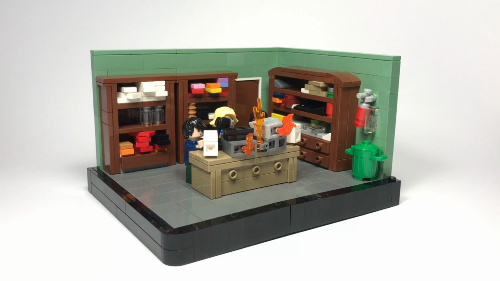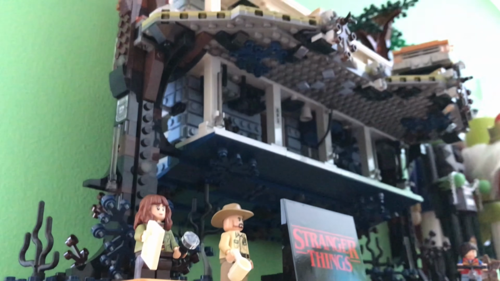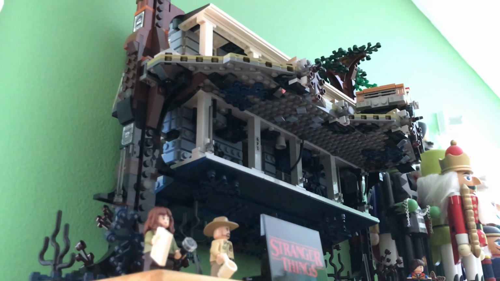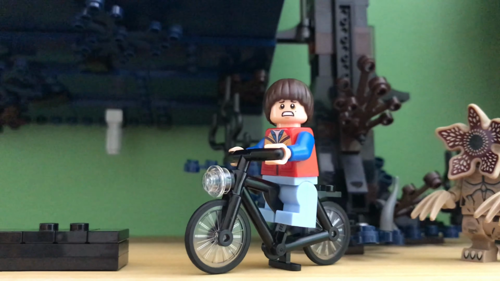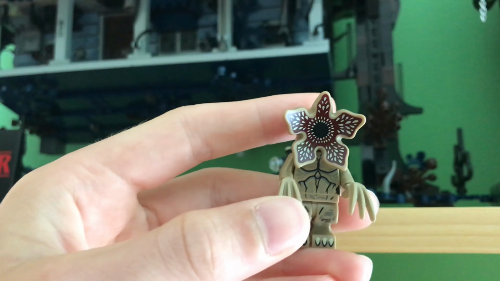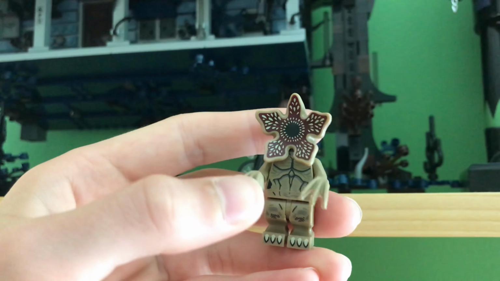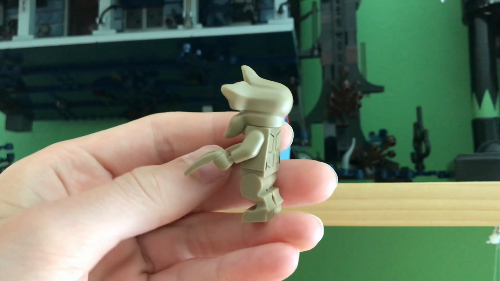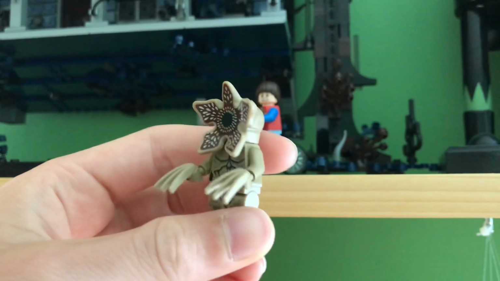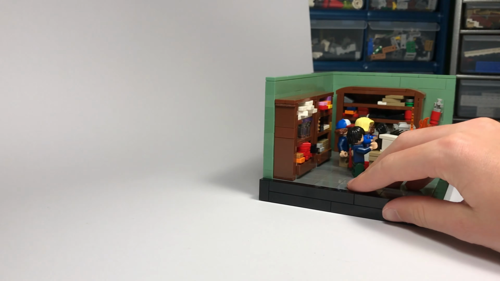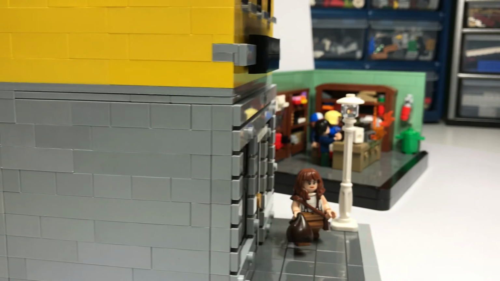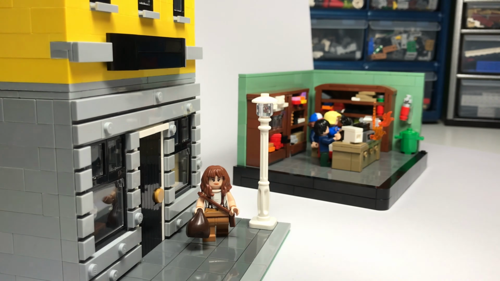Hey guys, so I recently got the official LEGO Stranger Things set and I'm honestly just in love with it, and a big part of why I like it so much has to do with the minifigures. I think LEGO really went above and beyond with these minifigures, and having the characters in LEGO inspired me to make some more Stranger Things MOCs. You could say that it's been quite a while since I made one of those. Right now, I actually have two different Stranger Things MOCs built, and the second one is going to be uploaded a few days from now, so stay tuned for that.